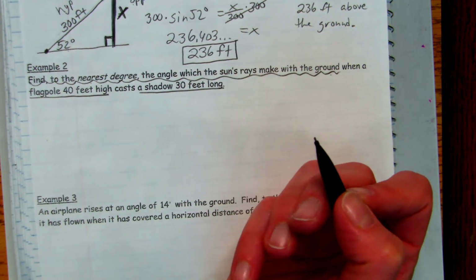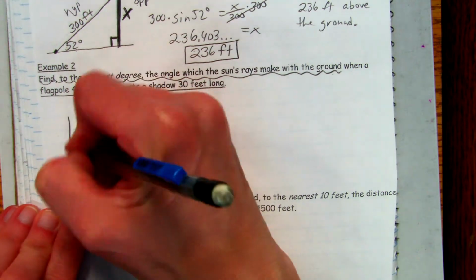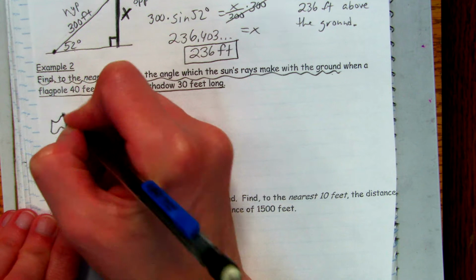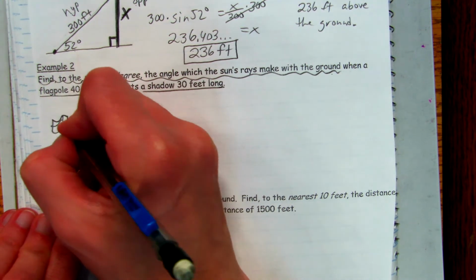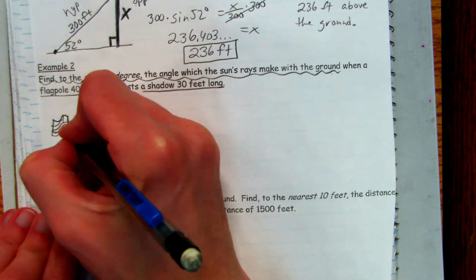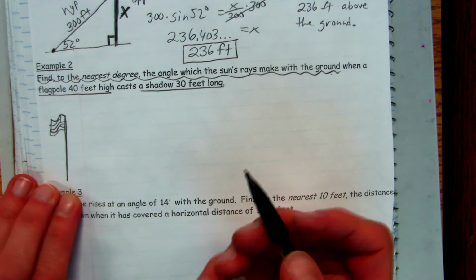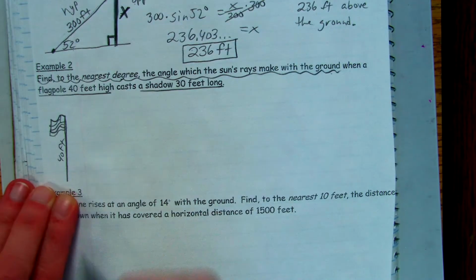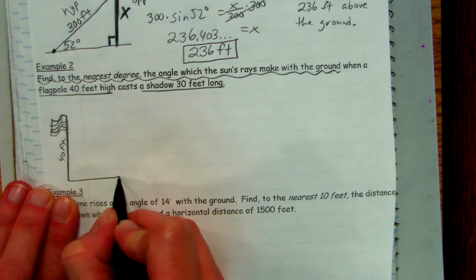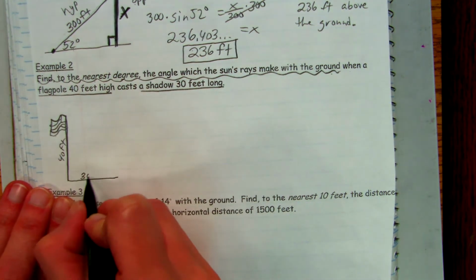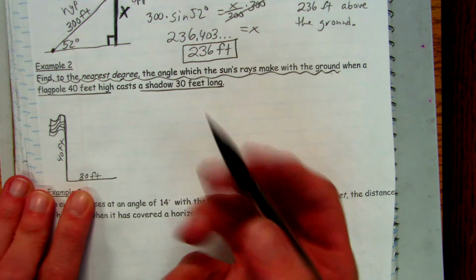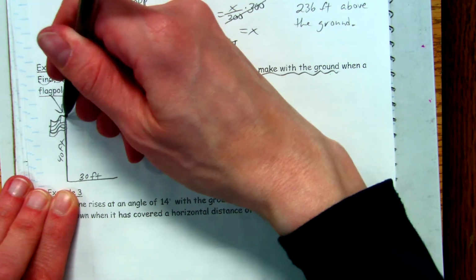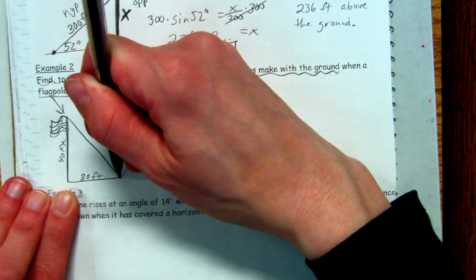Okay, so we're going to draw the flagpole. If you want to put a flag up there, you totally can. I drew mine backwards, so there we go. There's my flag, okay? And so it's 40 feet high, so I can put 40 feet on the flagpole, and it's casting a shadow on the ground that's 30 feet long. So there's my shadow. And then the sun's rays, if it's making the shadow this way, that means the sun's rays are coming down at this angle, and it goes out to about there.